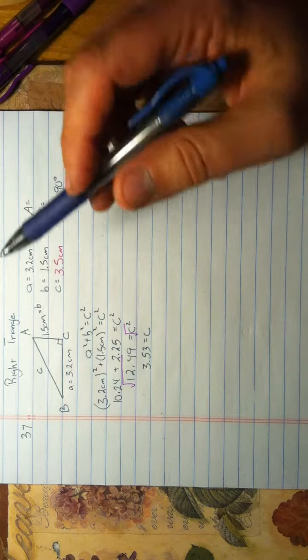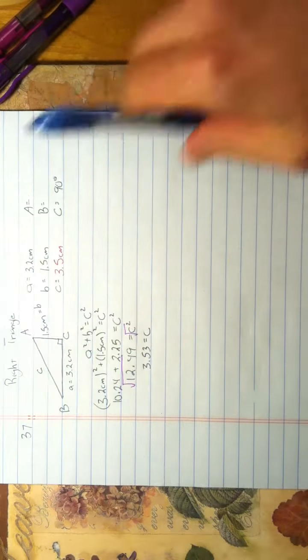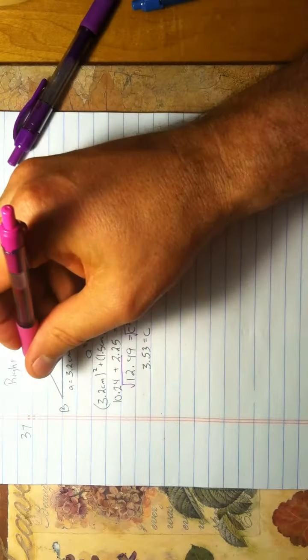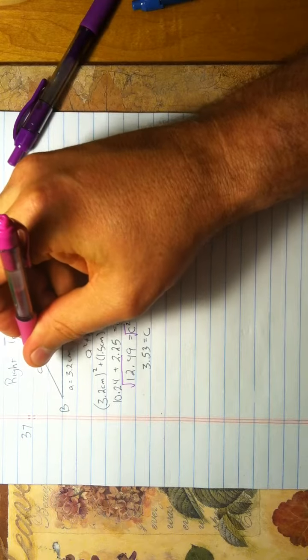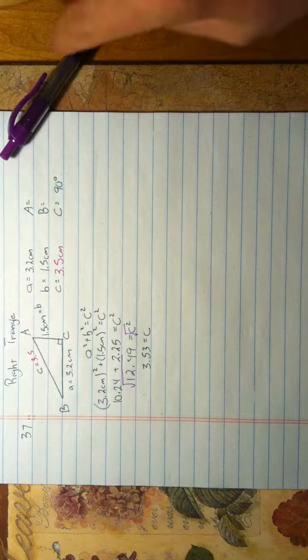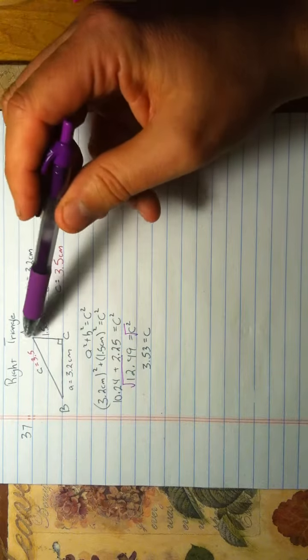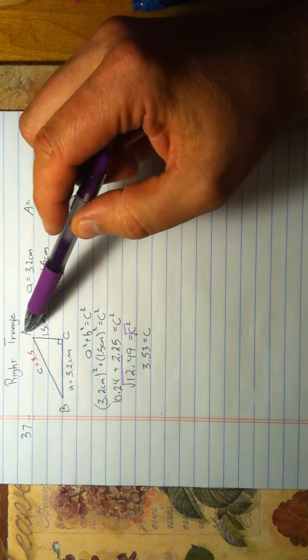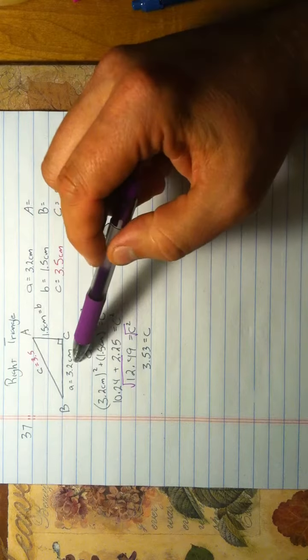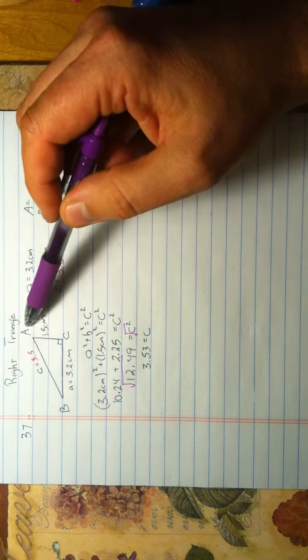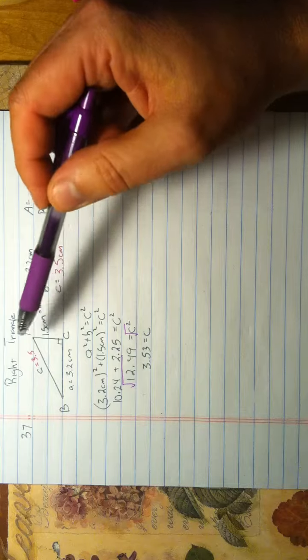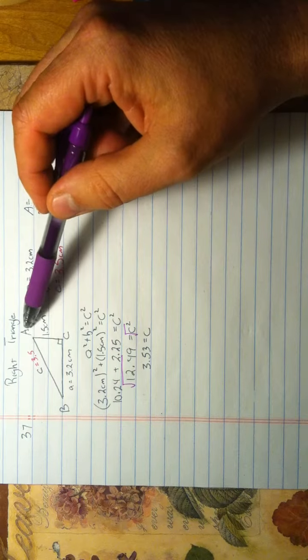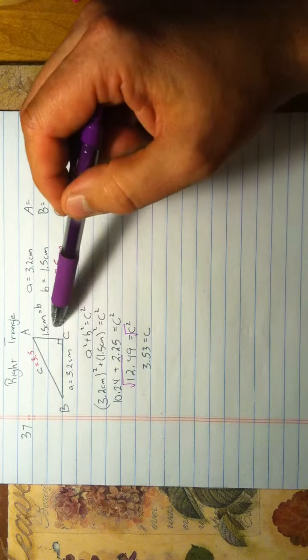Well, what I know about angle A is, well, I know all the other sides of the triangle. In fact, I have found out now that this is equal to 3.5. So about angle A, I can either say that I know what the sine of angle A is because it's opposite over hypotenuse. I know what the cosine of angle A is because it's adjacent over hypotenuse. And I know what the tangent of angle A is because it's opposite over adjacent.